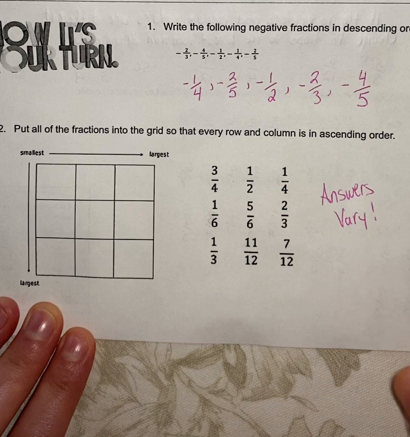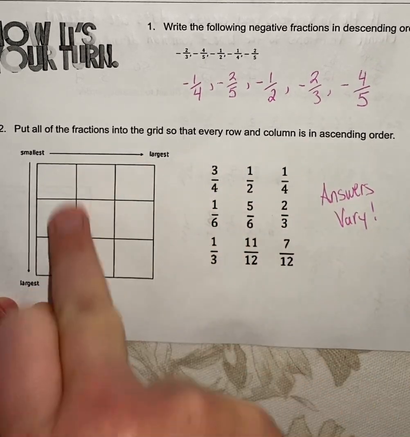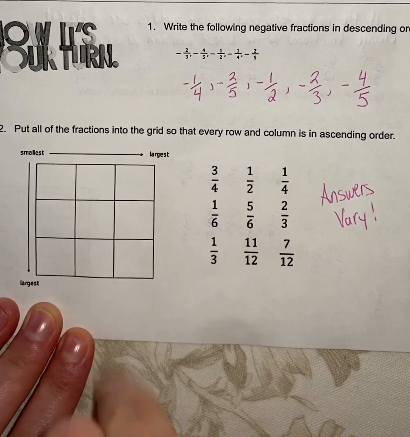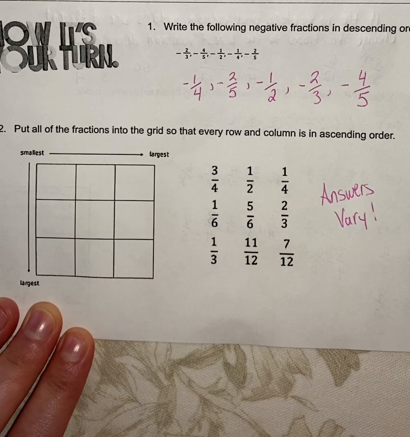Try it out. See if you can get one of the answers. So the idea is that you need to make sure that these are all in order from smallest to largest by row and by column. There's many, many ways to answer it. So see if you can figure it out. Compare it to your shoulder partner.